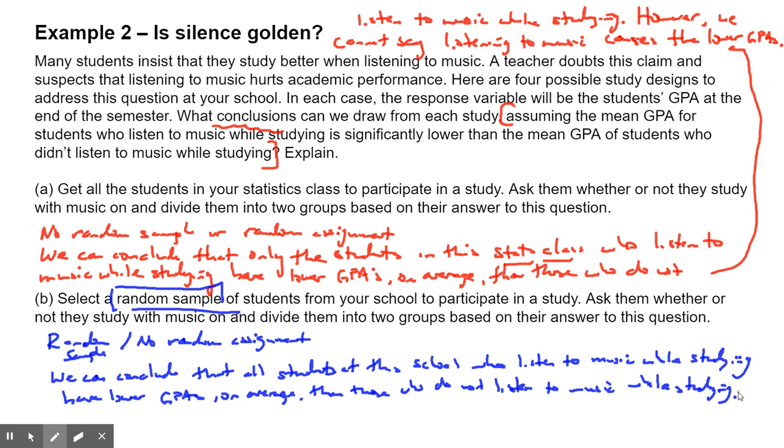So that's the population idea. And again, we can say all students at this school. So that's the population. But now, we still cannot say that it causes it. So we're going to finish it the same way we finished the last one.